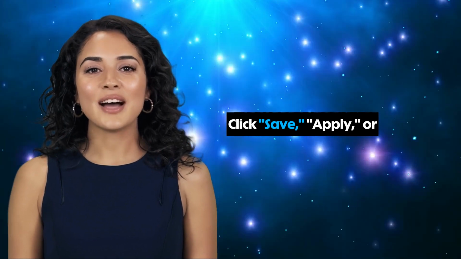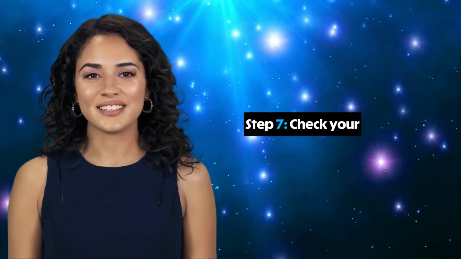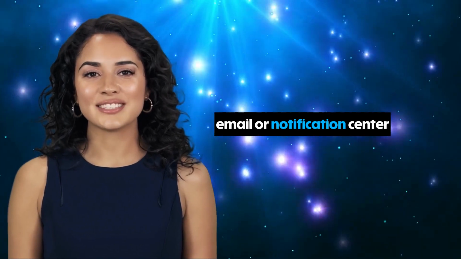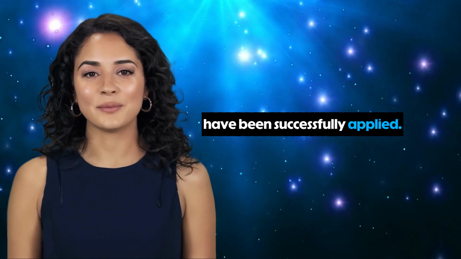Step 6. Review all changes carefully to ensure they match your preferences. Click Save, Apply, or Confirm to implement the changes. Step 7. Check your email or notification center for a confirmation message verifying that your changes have been successfully applied. Keep this for your records.